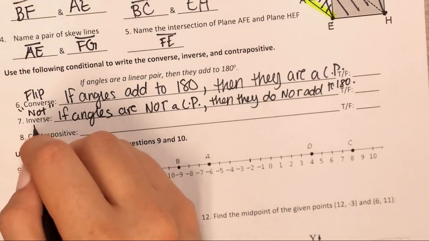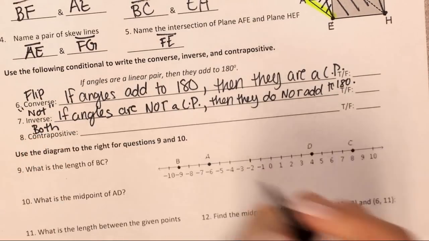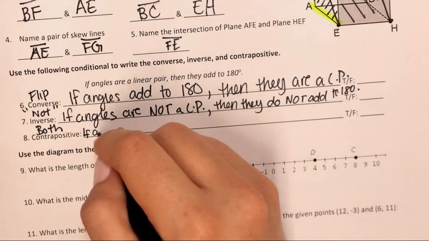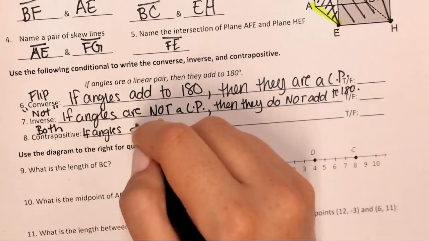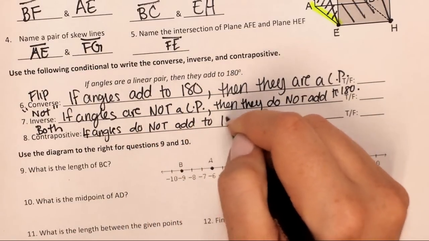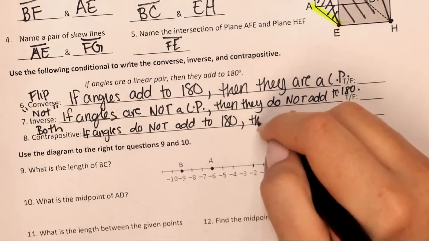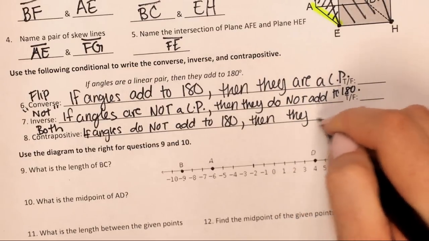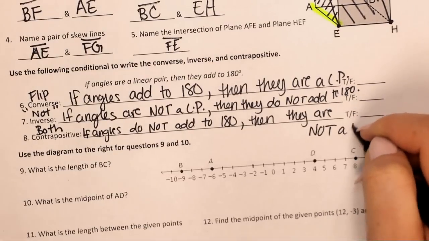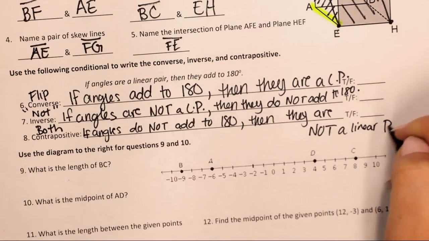And the contrapositive does both. So this would say if angles do not add to 180, then they are not a linear pair.